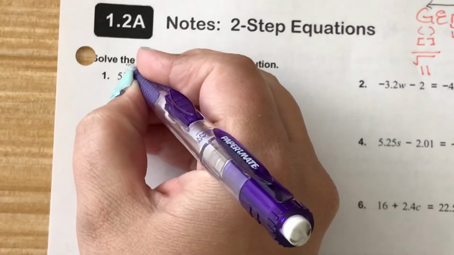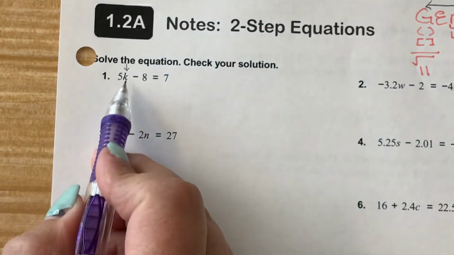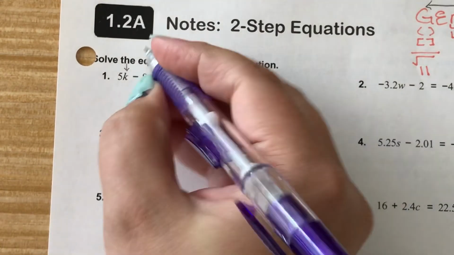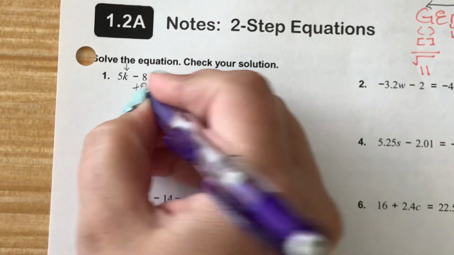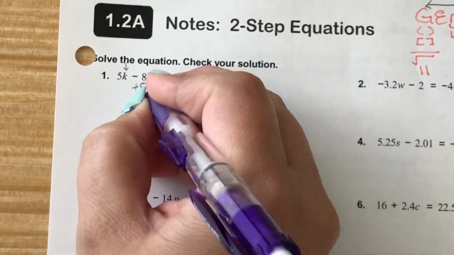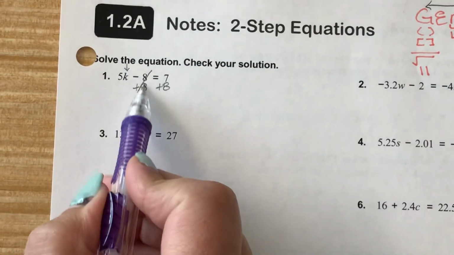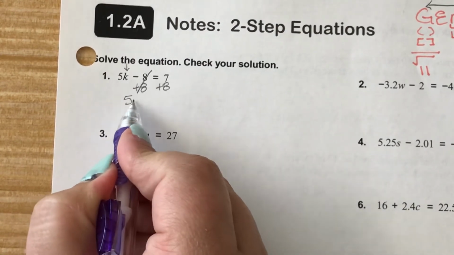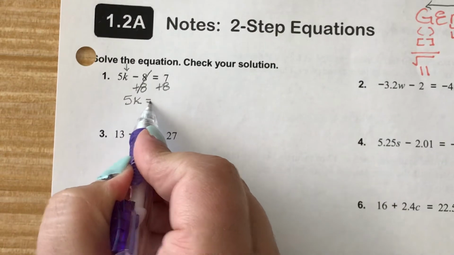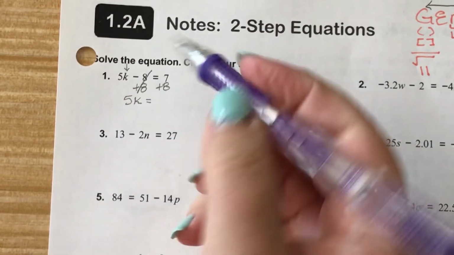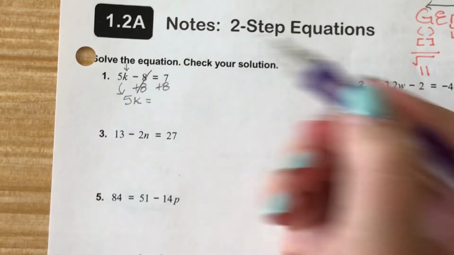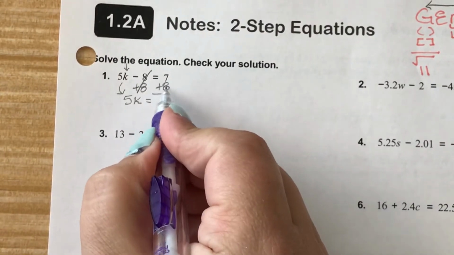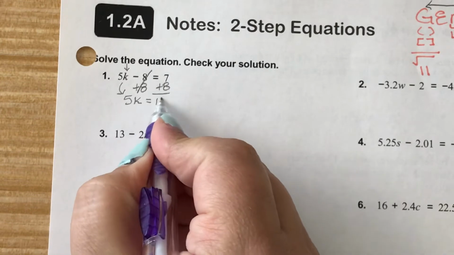Identify where your variable is. There's my k. My operations were multiply by 5 and subtract 8, so I'm going to do the reverse of that. First thing I'm going to do is add 8 on both sides. Okay, that cancels this out here because that's just 0. And this time around, it doesn't quite get us all the way to the answer, but it gets us closer. So when I add 8 on both sides, on the left side, I now just have 5k. On the right side, my new result is 7 plus 8, which happens to be 15.